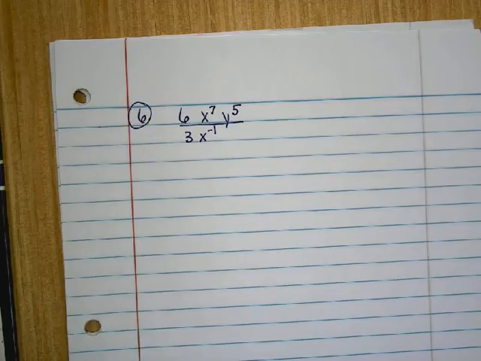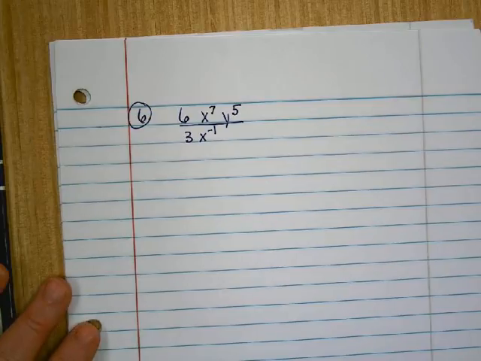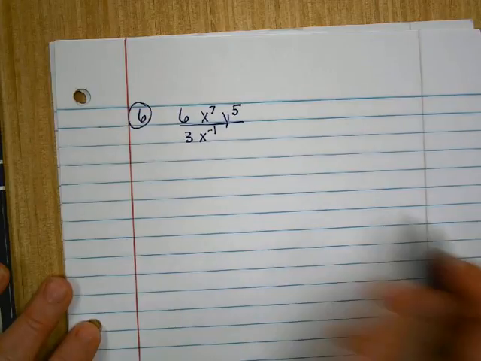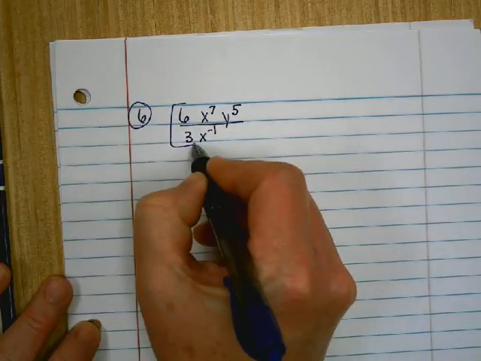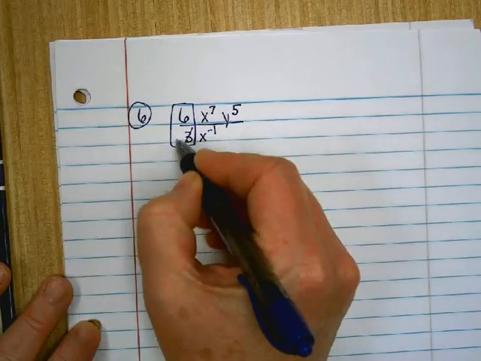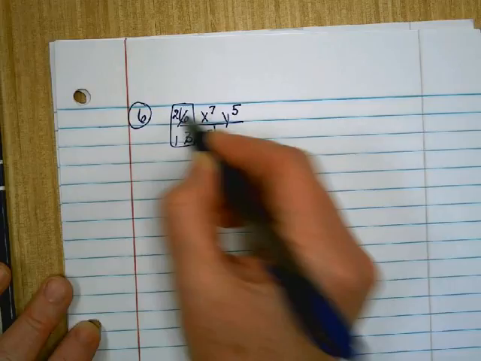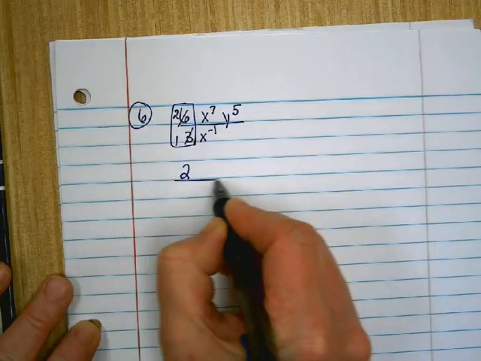Well, let's talk about 6 and 3. What can you do to simplify 6 and 3? It's just like simplifying any other fraction, and 6 over 3 reduces to what? 3 goes into 3 once, goes into 6 twice, so that part of my answer is 2. Any question on that?